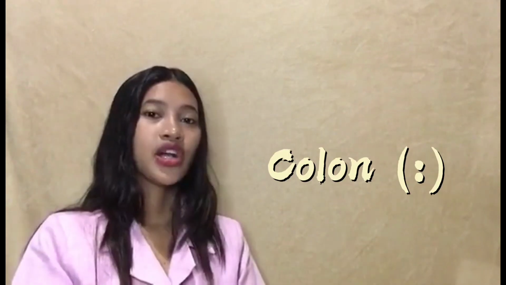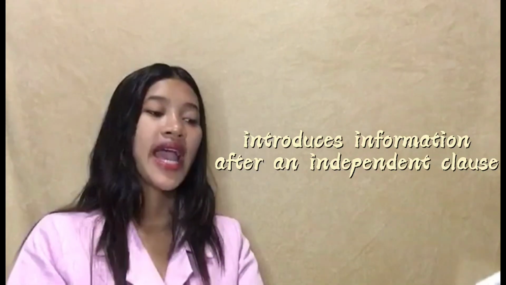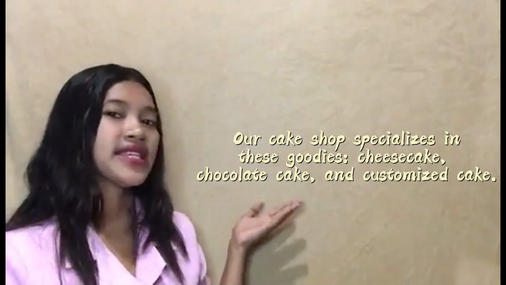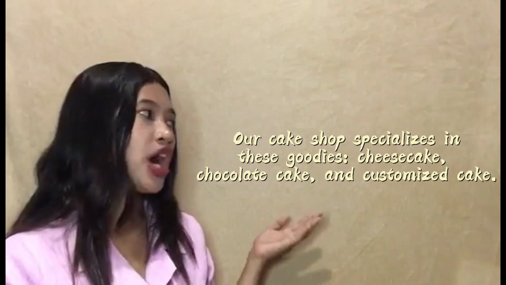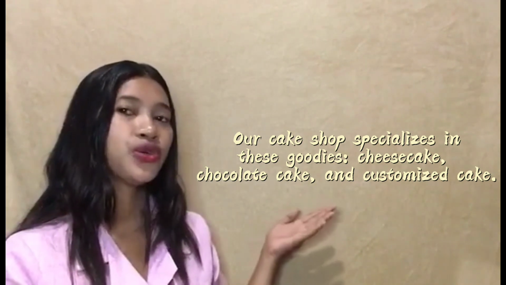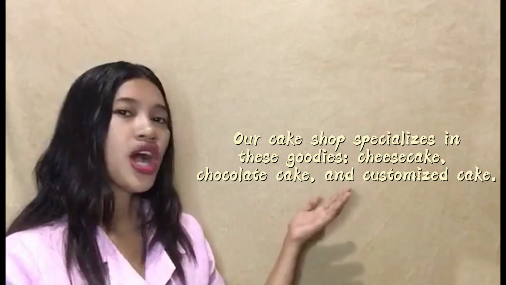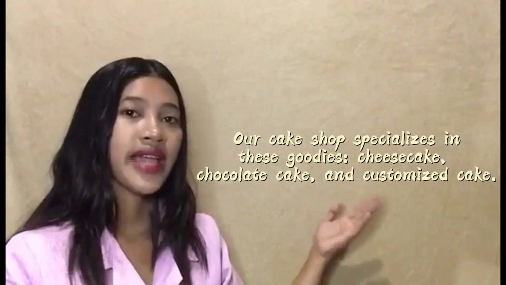So let's proceed to the second punctuation mark, which is the colon. A colon introduces information after an independent clause. A colon has three primary uses. One way to use it is when introducing something such as a quote, an example, a series, or an explanation. Please take a look at this example sentence: Our cake shop specializes in these goodies: cheesecake, chocolate cake, and customized cake.